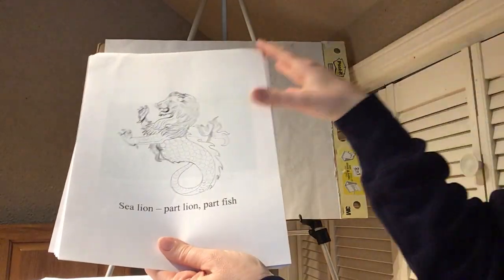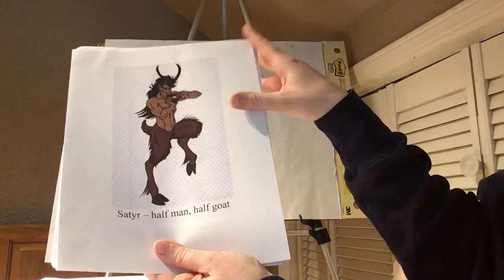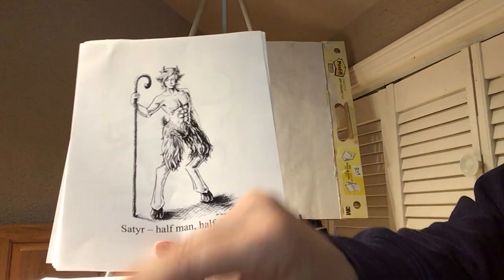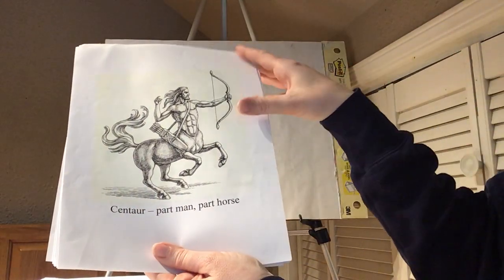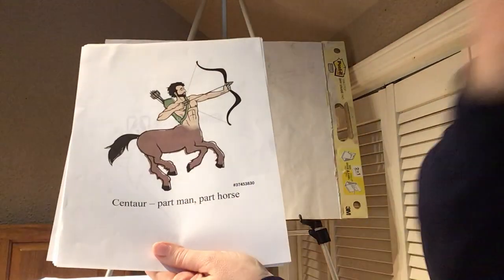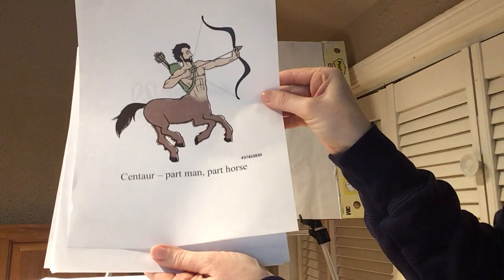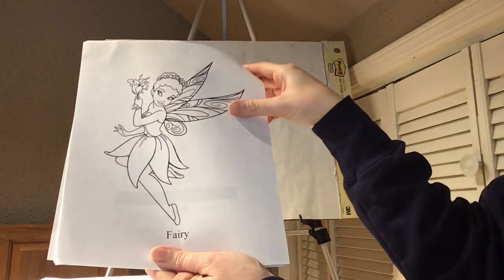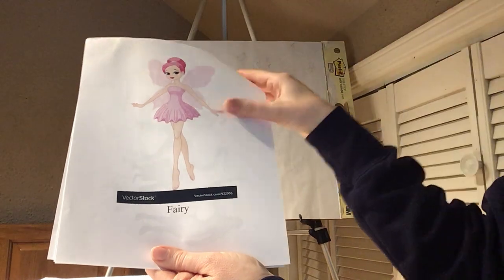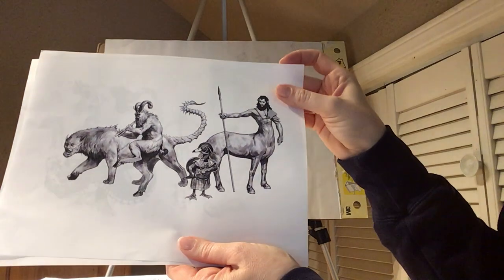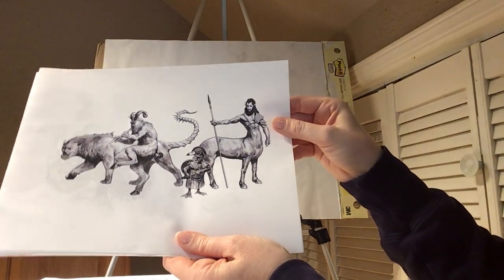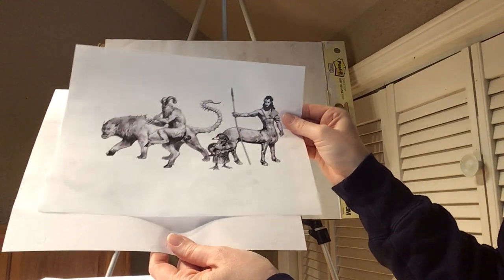A sea lion, part fish. Another sea lion. A satyr, half man, half goat. Usually plays an instrument or has a staff of some sort. Another satyr. Joey and I are doing a centaur. Part man, part horse. So we had this up for a majority of last lesson because that's the image we drew. Here's a fairy. Another image of a fairy. And then I shared with you last time an image of a bunch of fantasy animal creatures, I guess you could say.